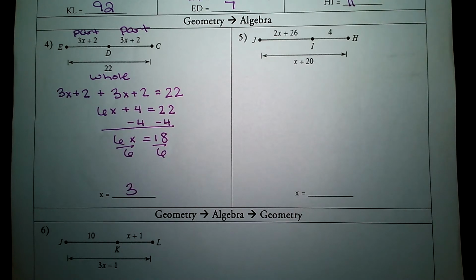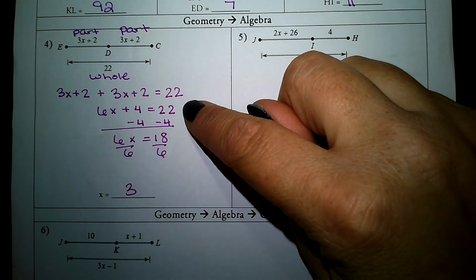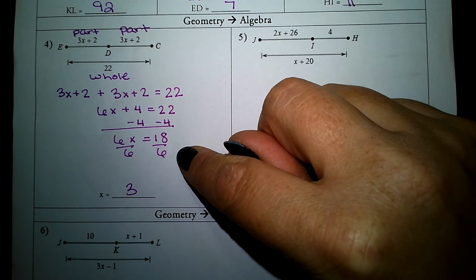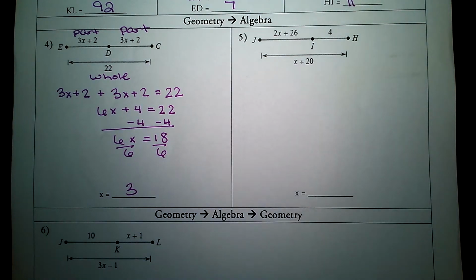In solving for x, I get 3. First, I combined like terms, then I moved over the 4, and then I divided away the 6 to get 3. Try it on number 5. Set up your equation and solve for x.